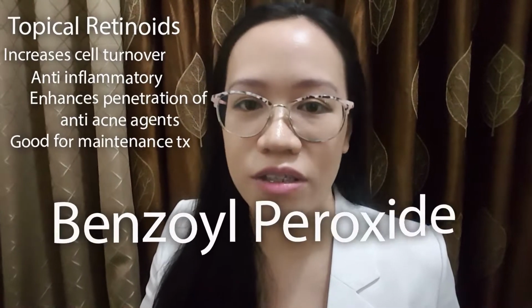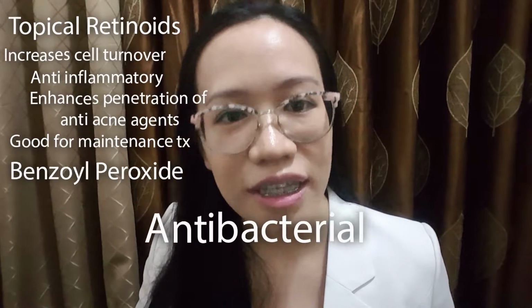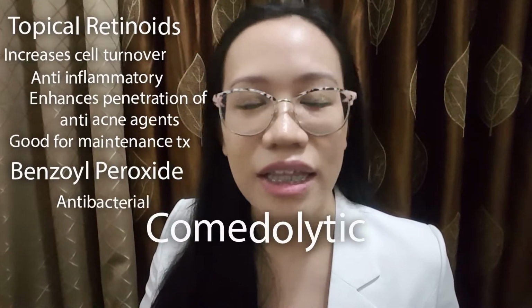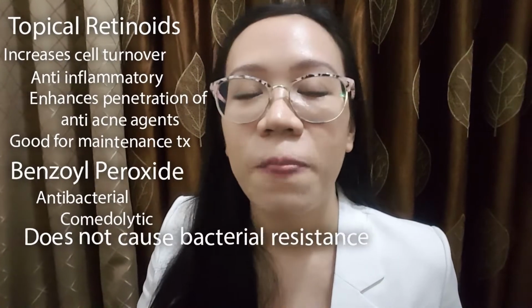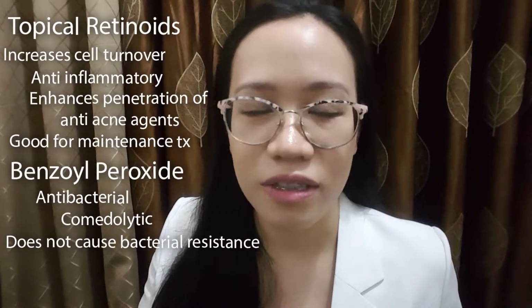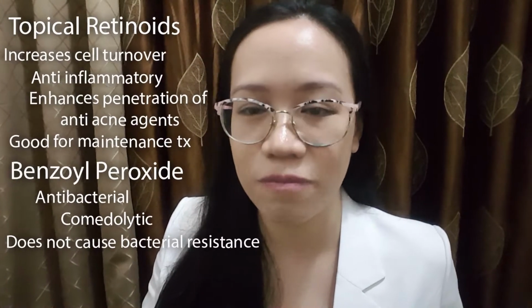And then there is benzoyl peroxide. It has potent antibacterial effects, is comedolytic, meaning it can melt those pore plugs, and C. acnes does not develop resistance to it. If you're using topical antibiotics as well, it is best to use them with benzoyl peroxide to prevent antibiotic resistance.